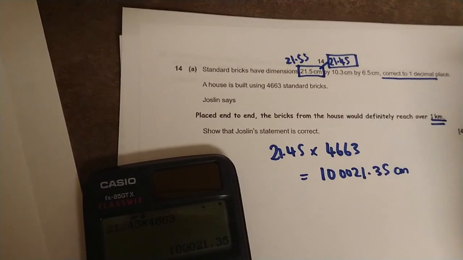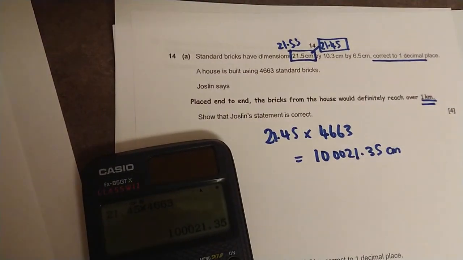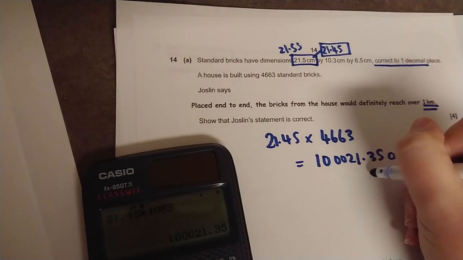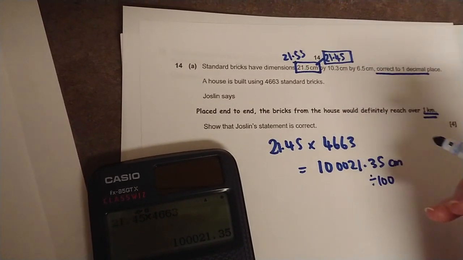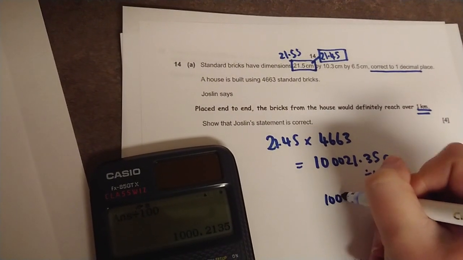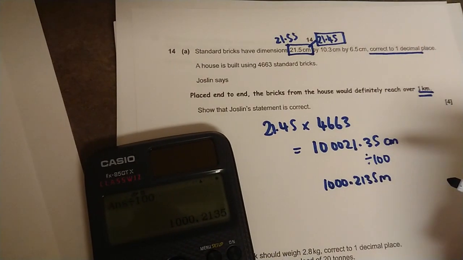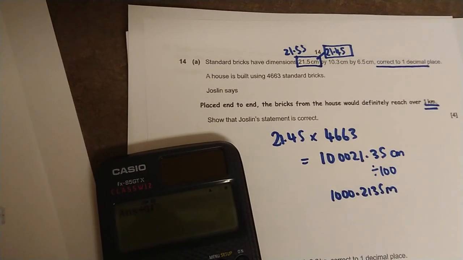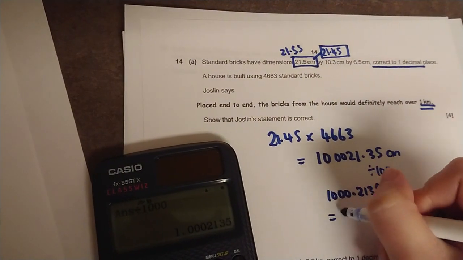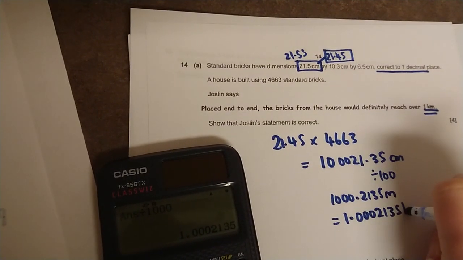We've got to see, is it over 1 kilometre? So first of all, I wouldn't try and be too clever and do this in one go. I would change it into metres by dividing it by 100. So dividing that by 100 is 1,000.2135 metres. And then there's 1,000 metres in a kilometre, so divide it by 1,000. So that is going to be 1.0002135 kilometres.